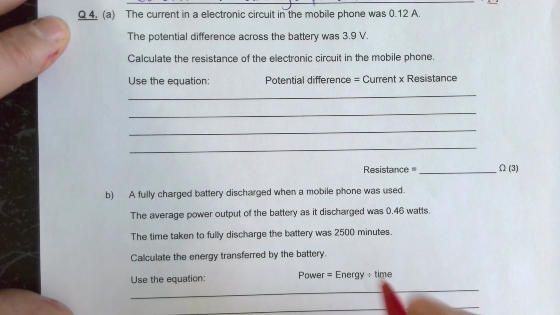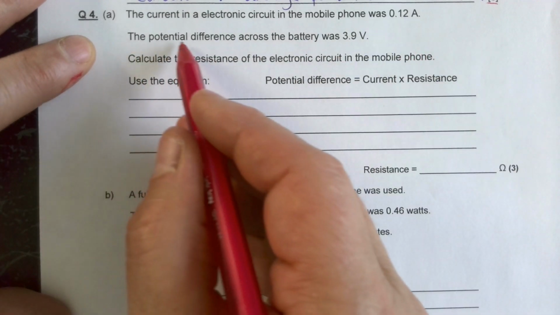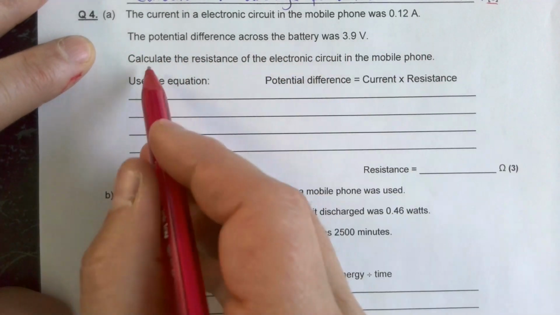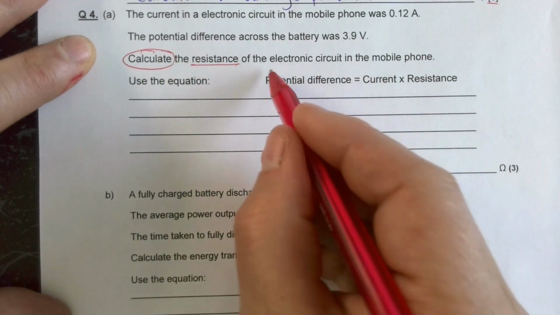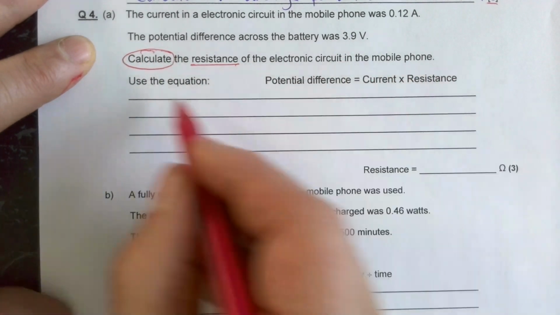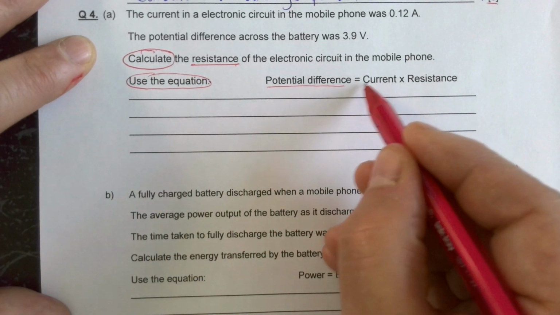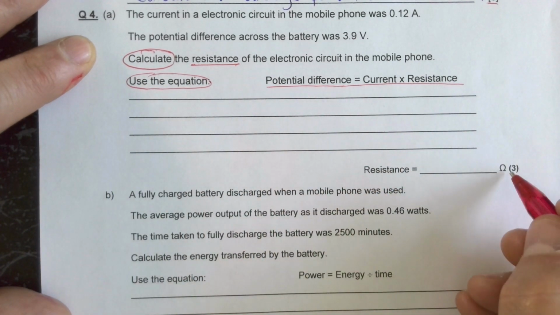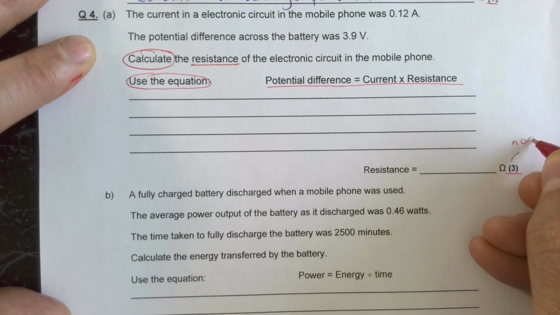Question 4. The current in an electric circuit in a mobile phone is 0.12 amps. The potential difference across the battery is 3.9 V. Calculate, so it's a calculate question, the resistance of the electronic circuit in a mobile phone, and also use the equation: potential difference equals current times resistance.